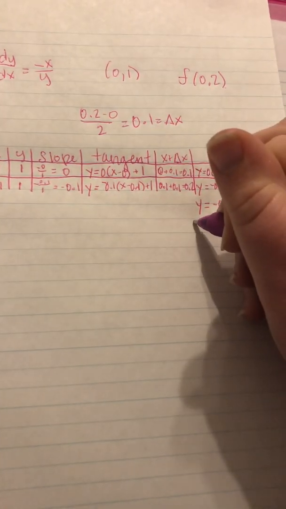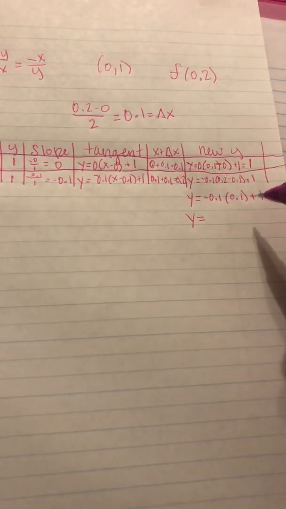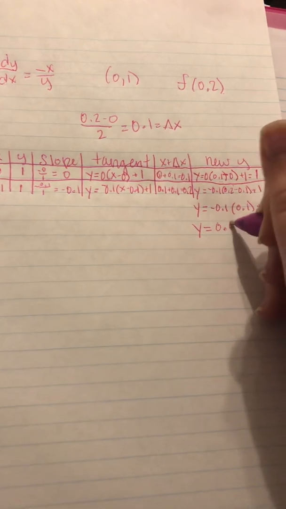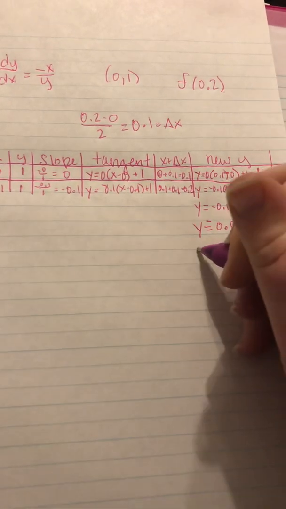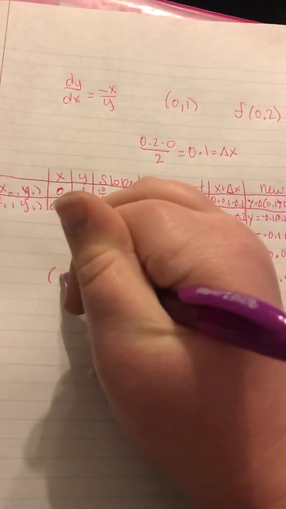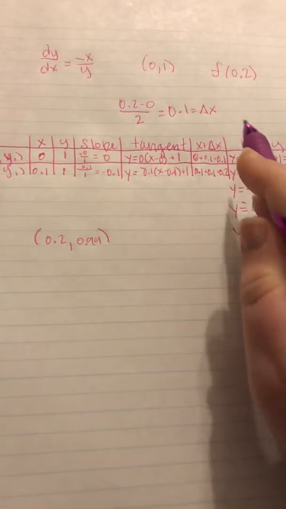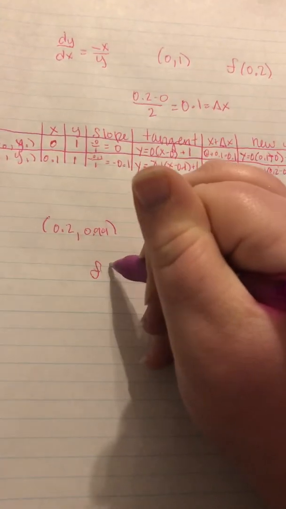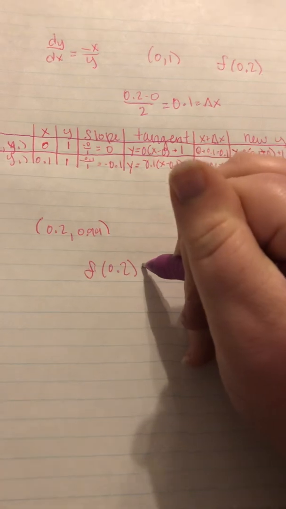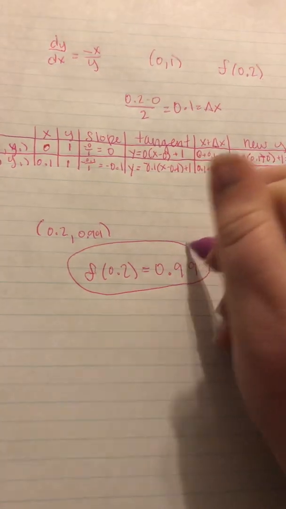Negative 0.1 times 0.1 is negative 0.01, plus 1. And that'll give us y equals 0.99. So our new point that we have is (0.2, 0.99), which means we have approximated f of 0.2. So according to the Euler method, f of 0.2 is approximately 0.99. And that is how you use the Euler method.